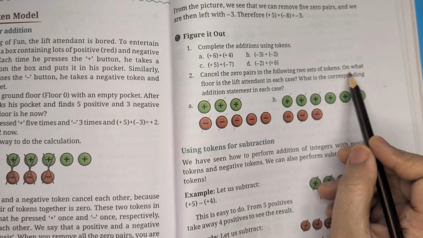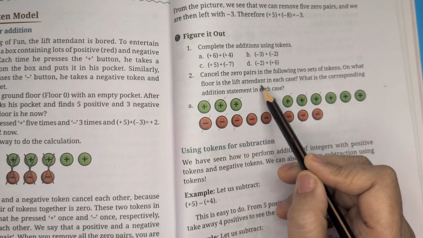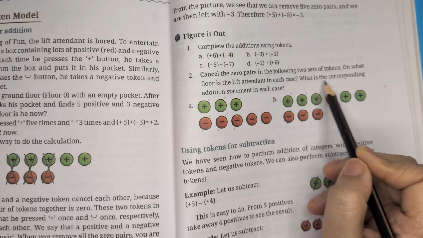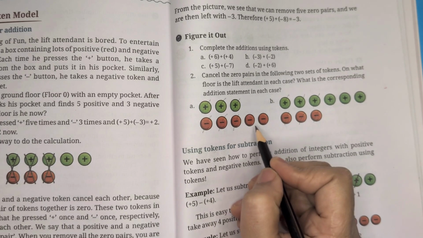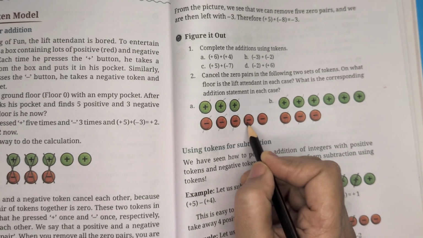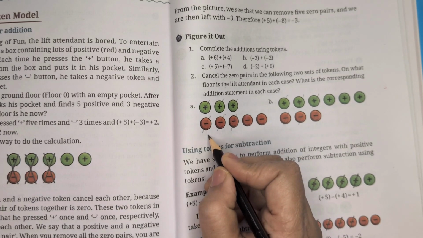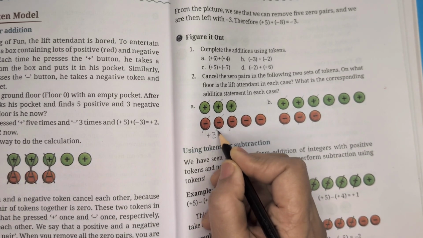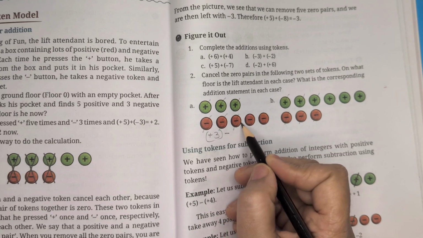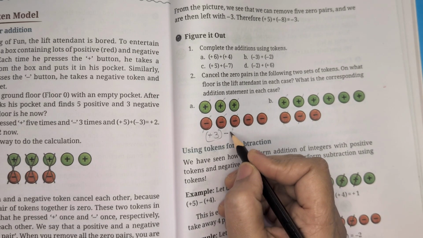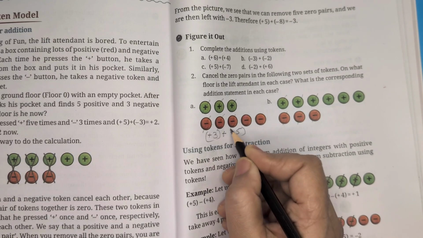Two sets of tokens. On what floor is the lift attendant in each case? What is the corresponding addition statement in each case? Here the addition, now we can see minus 2. The floor will be minus 2, and the statement we can write first plus 3, and then plus the next, which is 5 negative tokens, so plus minus 5.